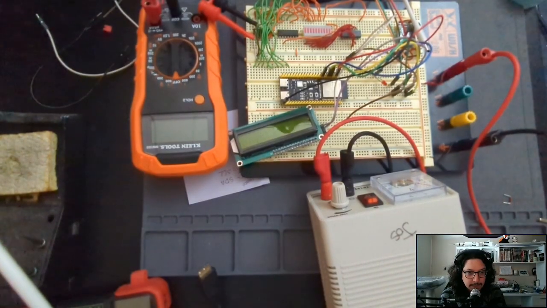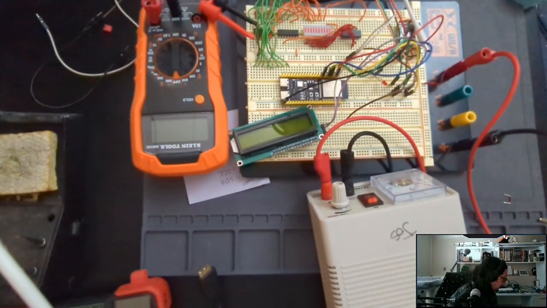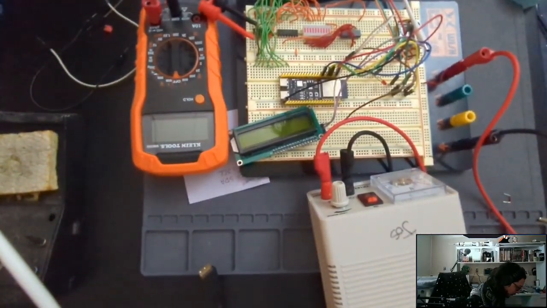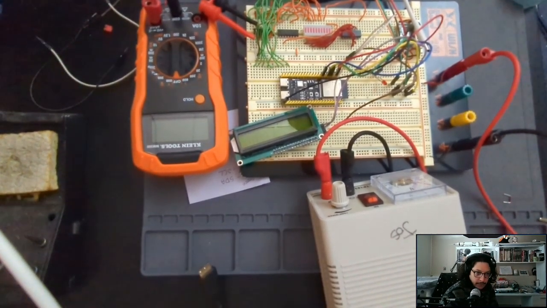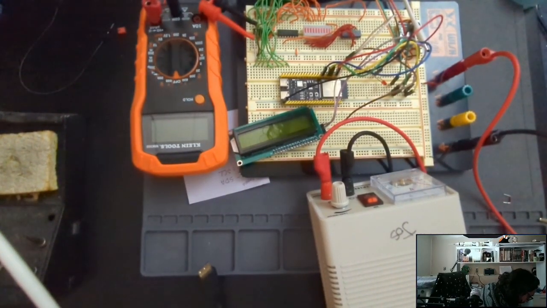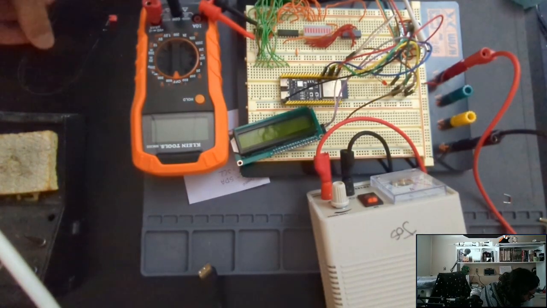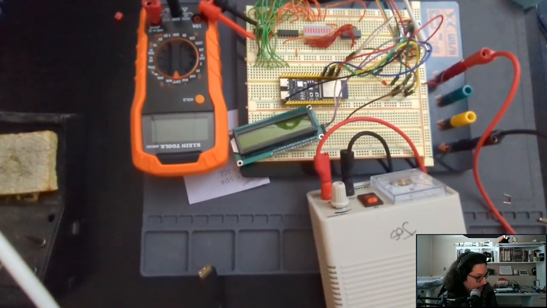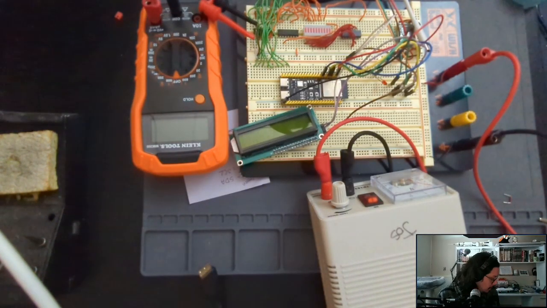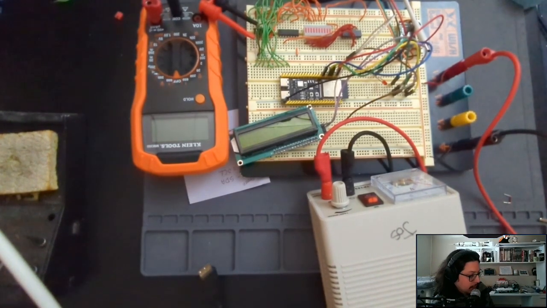Nice and messy. Cool. Don't need that. Can move some of these. And okay. I think I'm all set up.